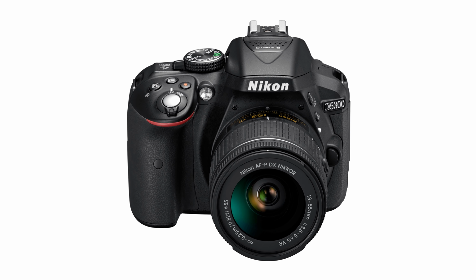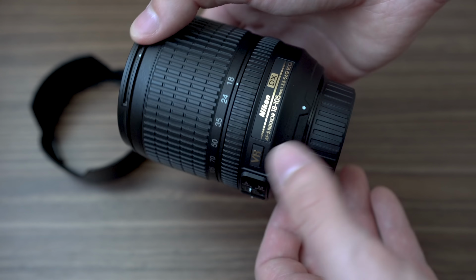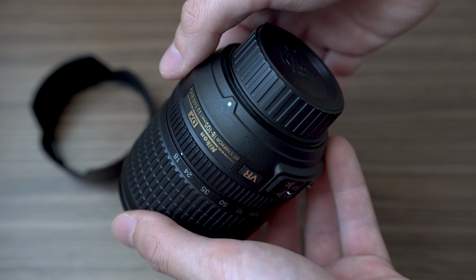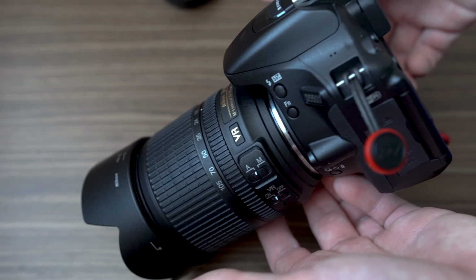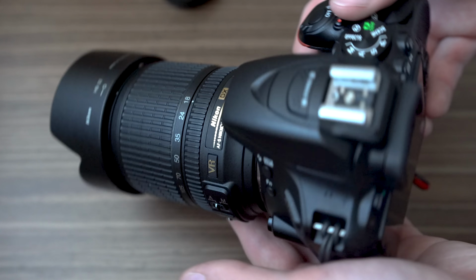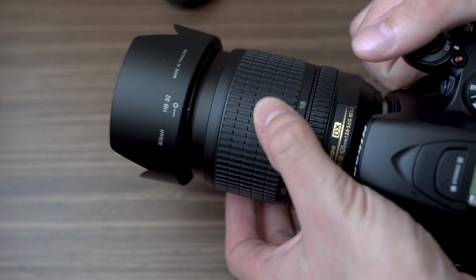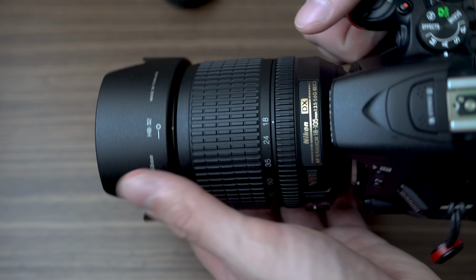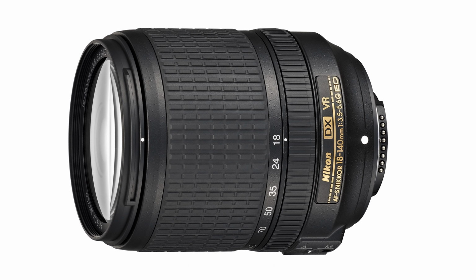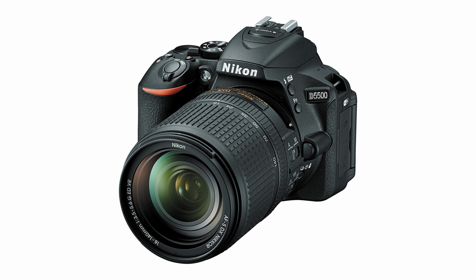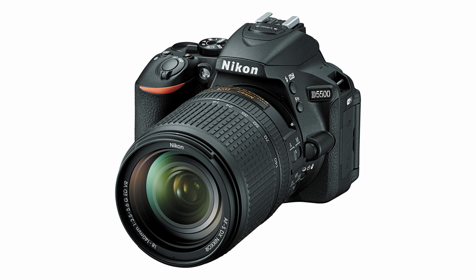Then there is the 18-105mm f/3.5-5.6. That is my personal favorite because it is the sharpest one at 18mm. So if you mostly shoot at wider angles, but you still want to have a solid focal range at your disposal, this is a great option. Also, the size to focal range ratio is good in my opinion. Then there is the 18-140mm f/3.5-5.6. That is a really good lens. It is just a tiny bit sharper in longer focal lengths than the 18-105mm.